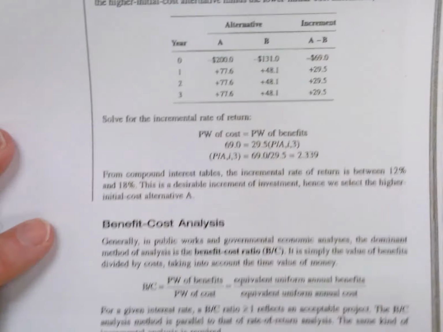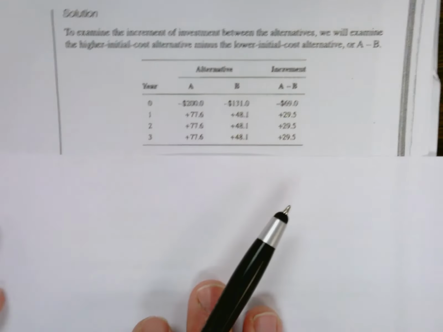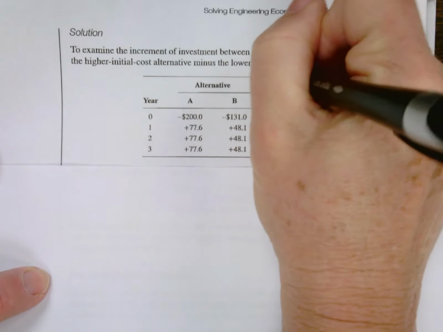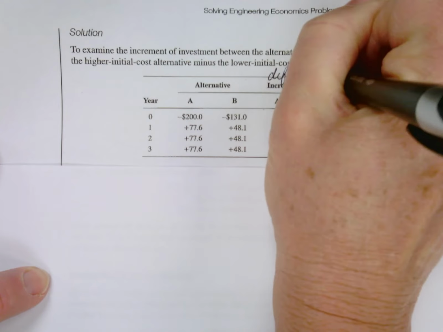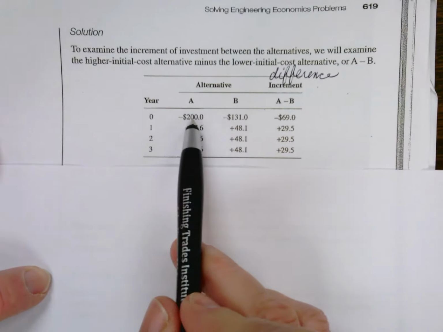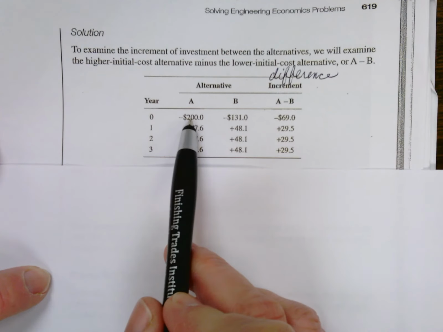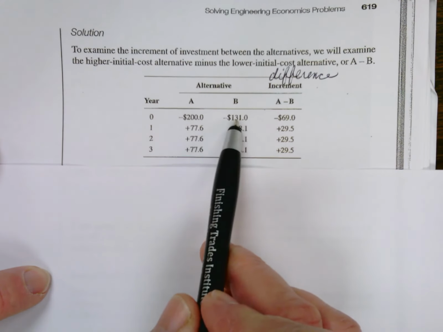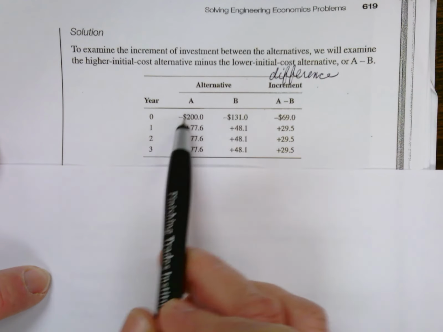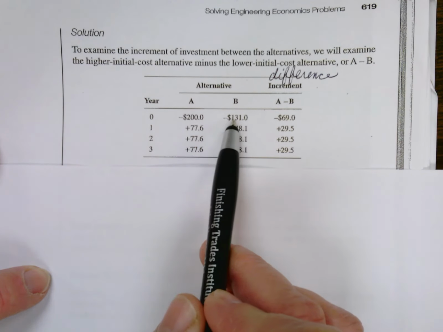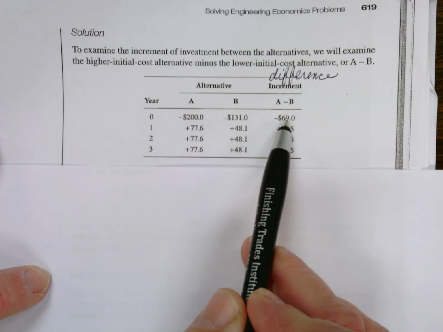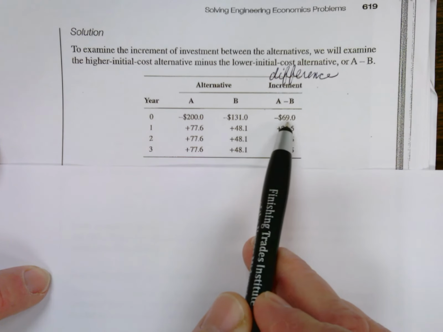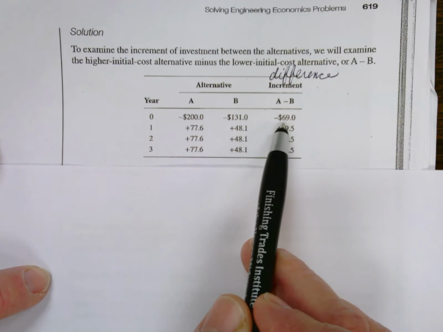So to solve this, the first thing you do is make a third column and call it increment or difference between the two alternates. Start with the larger cost alternate, and then subtract the lower cost investment from it for every year. So 200 minus 131, the difference is $69. Alternative A costs $69 more to buy than alternate B.